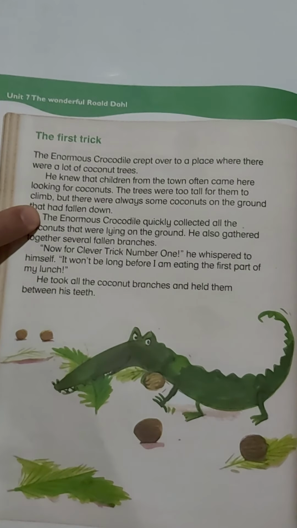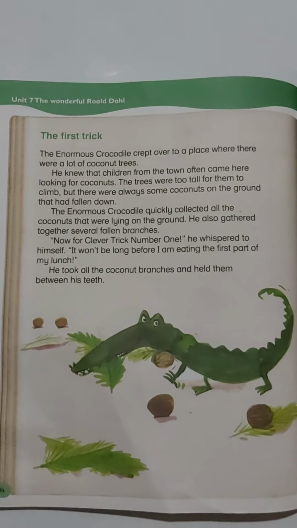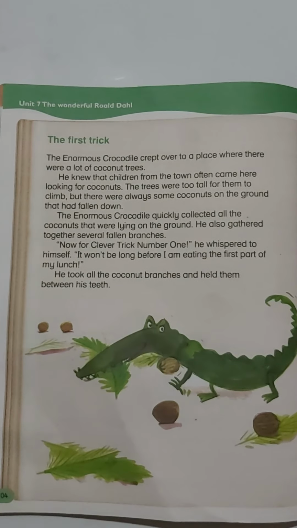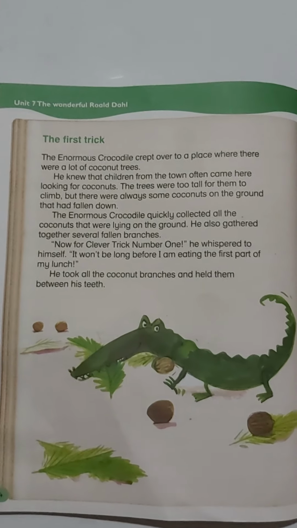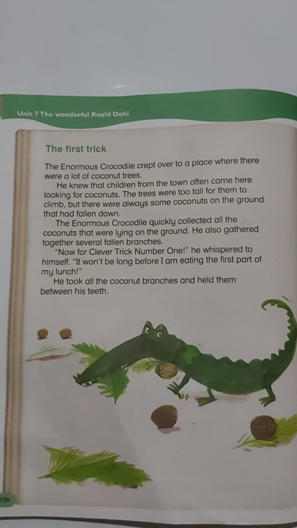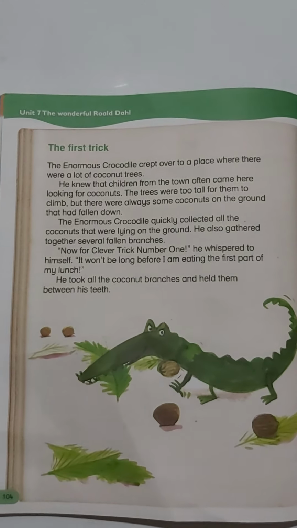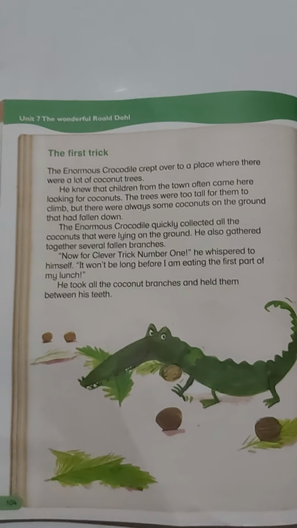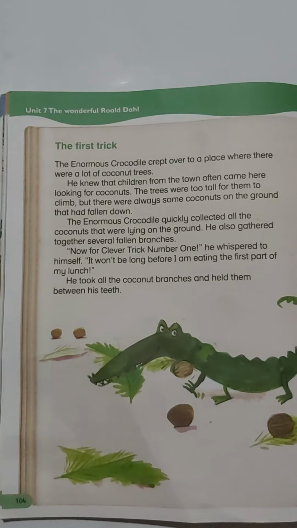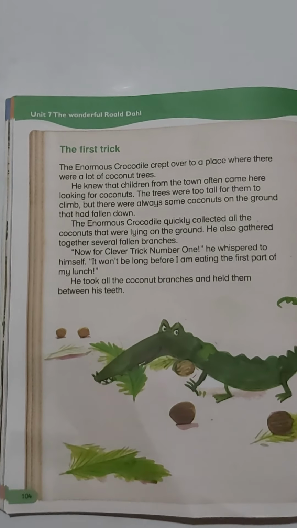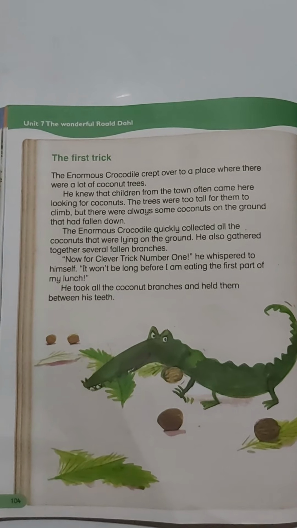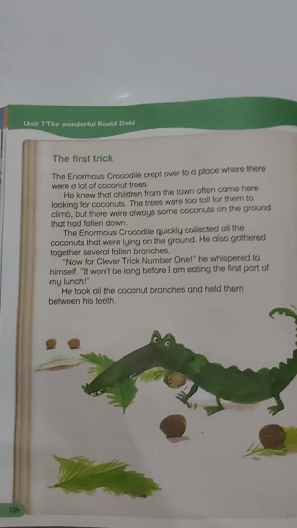So I'll continue reading. The enormous crocodile quickly collected all the coconuts that were lying on the ground. He also gathered together several fallen branches. So the enormous crocodile collected all of the coconuts that were on the ground, and he also collected some branches from the ground. So we're here now. Now for clever trick number 1, he whispered to himself. It won't be long before I'm eating the first part of my lunch. He was talking to himself here.